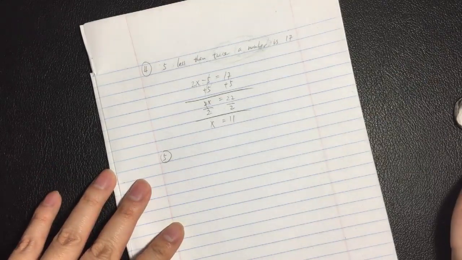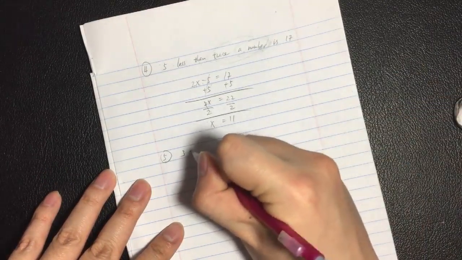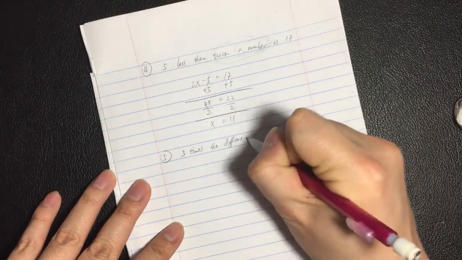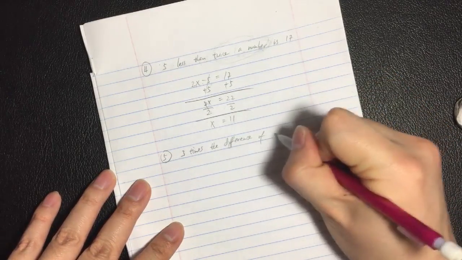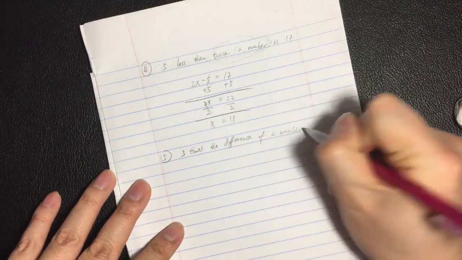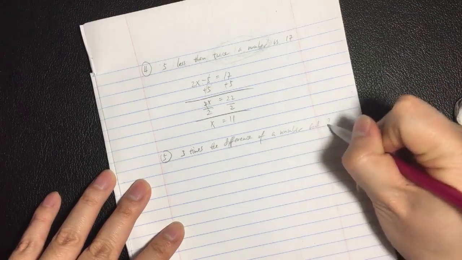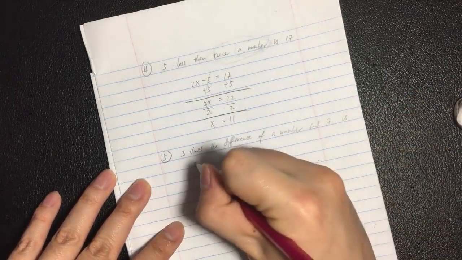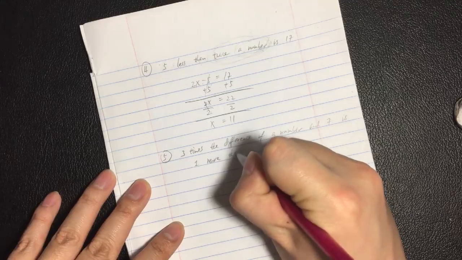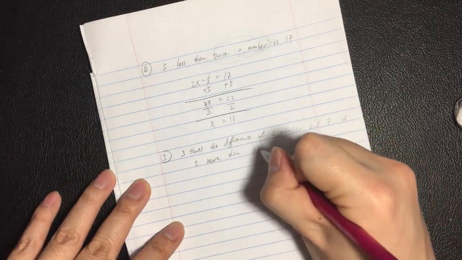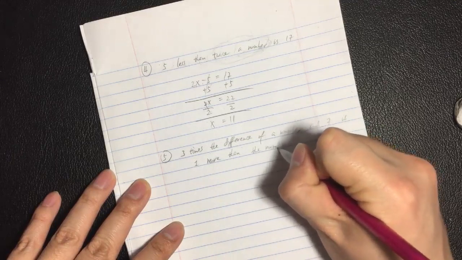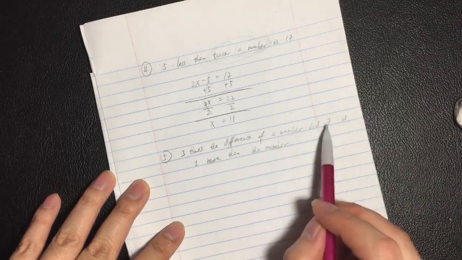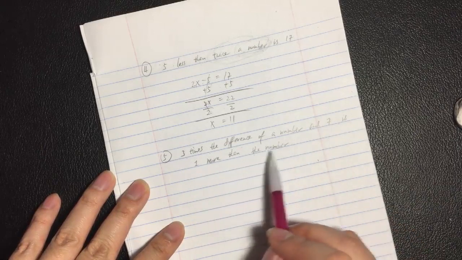Number 5. 3 times the difference of a number and 7 is 1 more than the number.